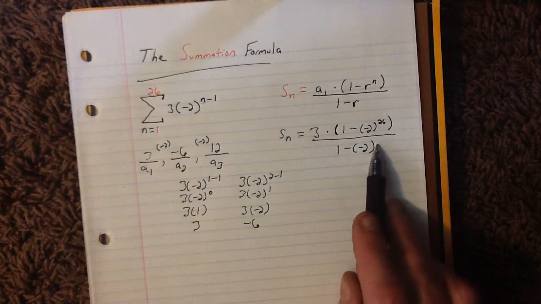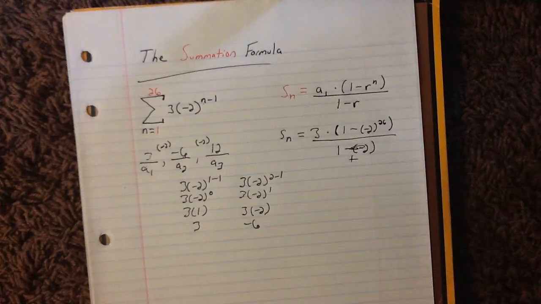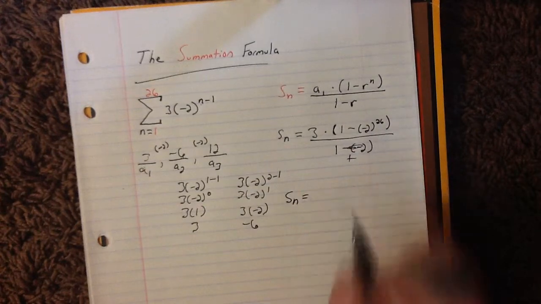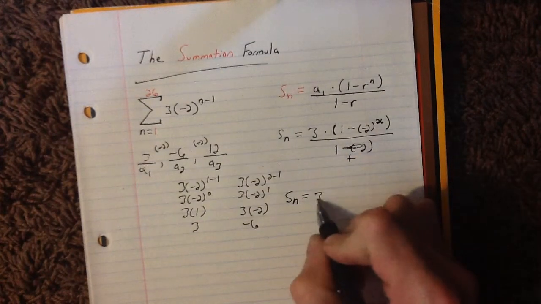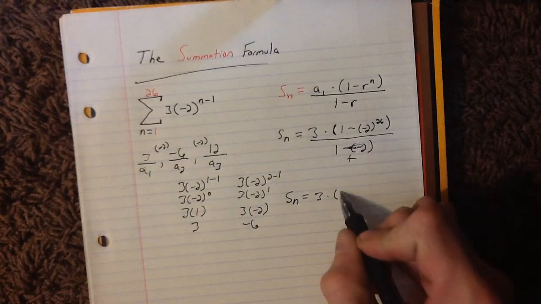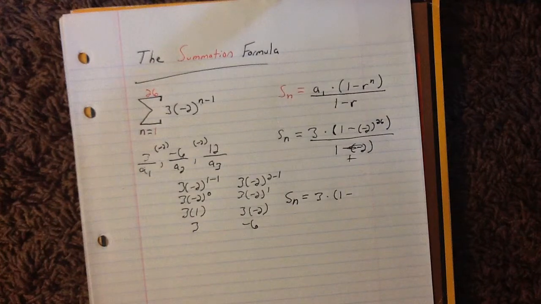Down here, since the negative 2 is not being raised to a power, we could go ahead and change that to a plus if we wanted to. It's going to end up being 1 plus 2 on the bottom. So going down to the next line, I got my 3 out here for A1. In parentheses, I've got 1 minus, and I need to find out what negative 2 to the power of 26 is. This is where your calculator is going to come in extremely handy.